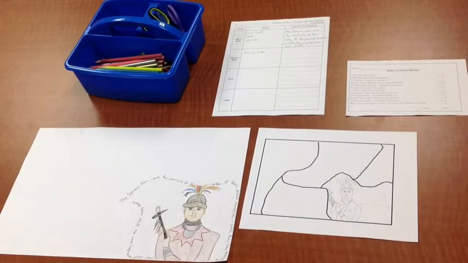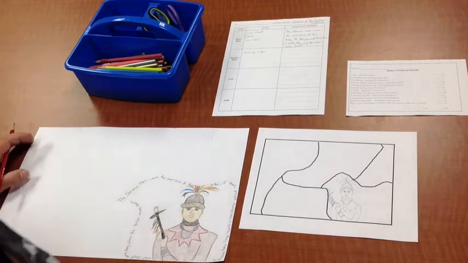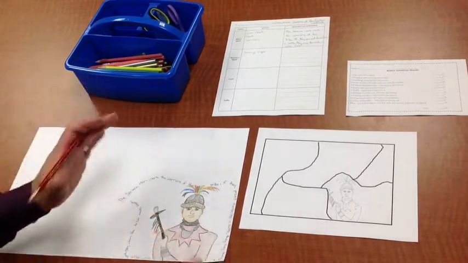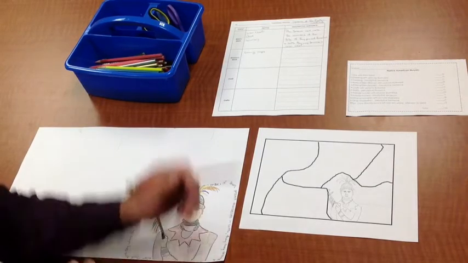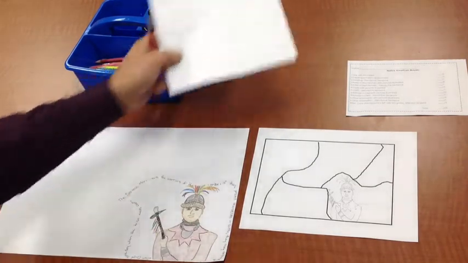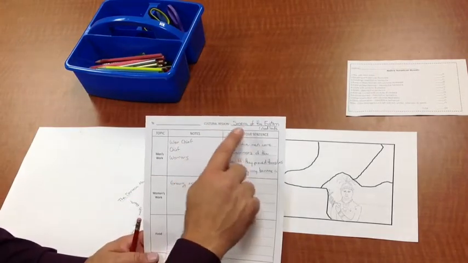Alright guys, for this video I'm going to show you how to do the mosaic part of our Native American Mosaic Project. Now, at this point you probably have started some of these things. You may be further or not as far, but I'm just going to show you one area. So what we've already done, previous lesson, we wrote out our notes for our different cultural region.